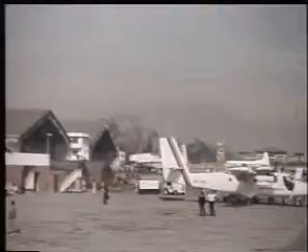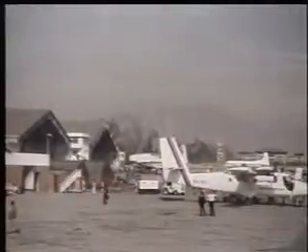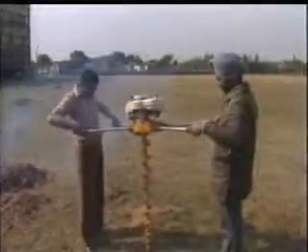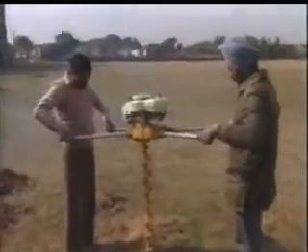Hand-operated augers are used exclusively for roadway, airport, and small structure investigations for 2 to 5 meter depths. For depths greater than 5 meters or stiff soils, mechanically operated augers are used to drill the hole.